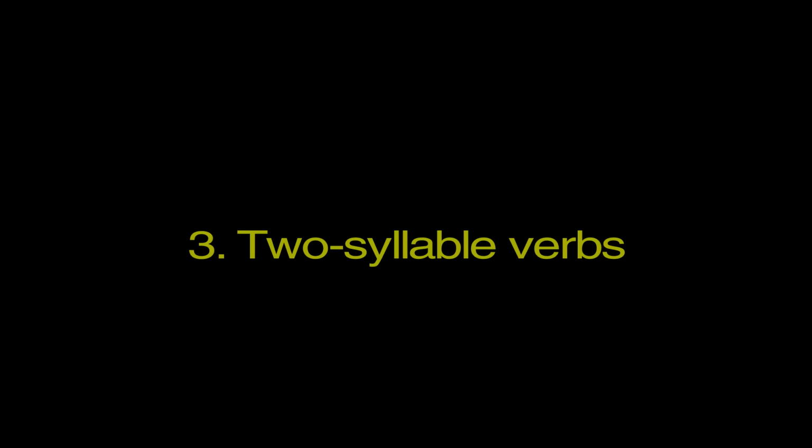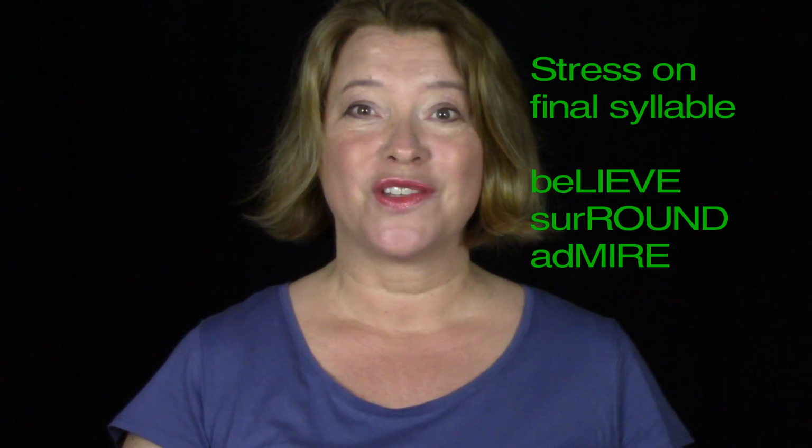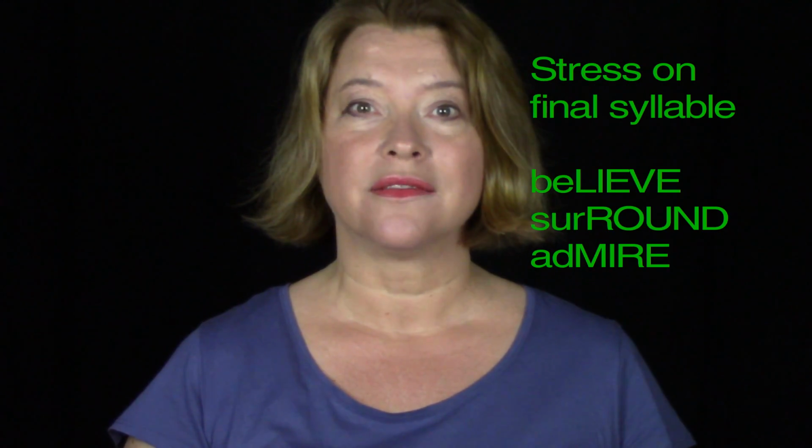Two-syllable verbs. For most two-syllable verbs, the stress is on the second and final syllable. For example, believe, surround, admire.